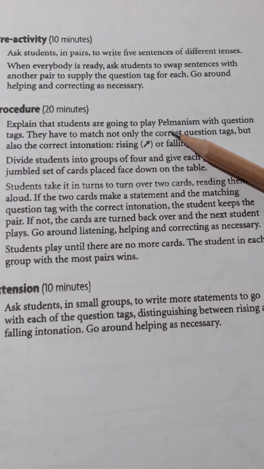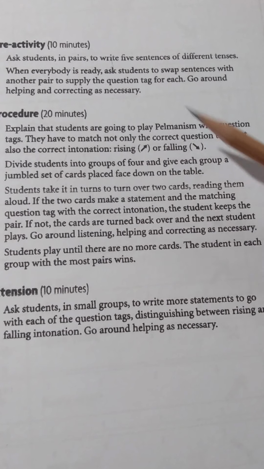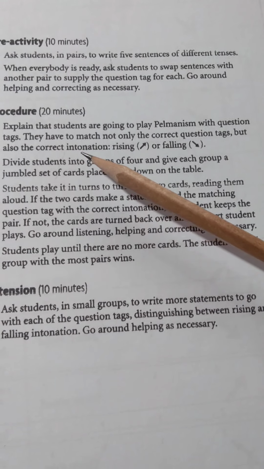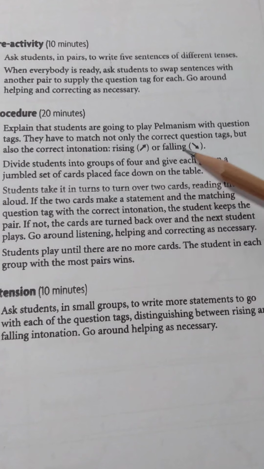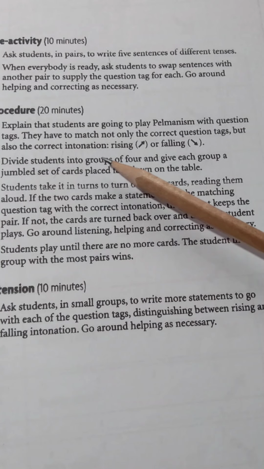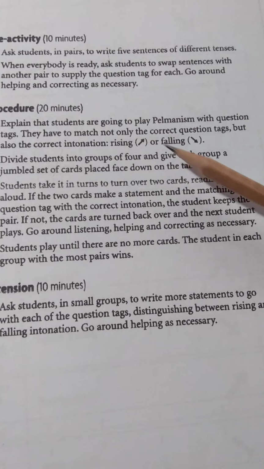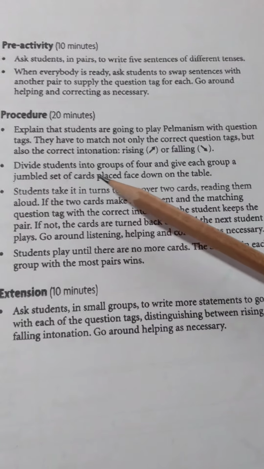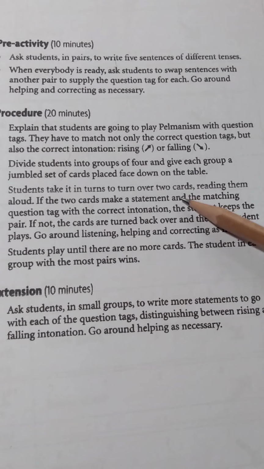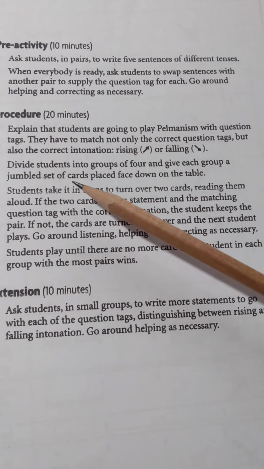Explain that the students are going to play Pelmanism with question tags. They have to match not only the correct question tags, but also the correct intonation, like rising or falling tone. Divide the students into groups of 4 and give each group a jumbled set of cards placed face down on the table.